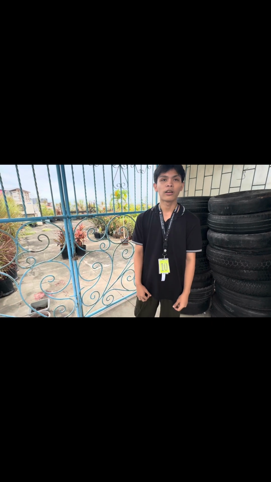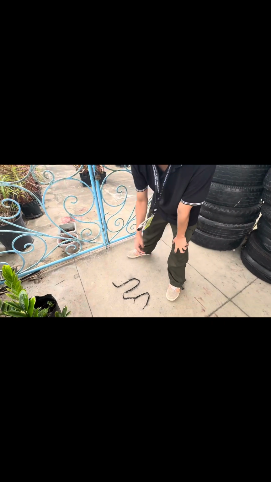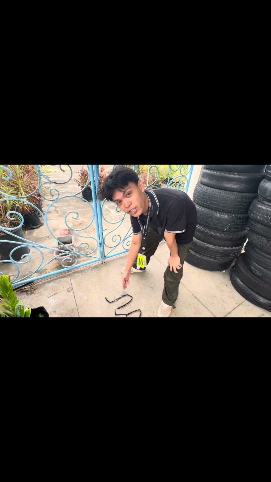Hello everyone, to explain what a meander is. To meander means to move or travel in a winding, indirect, or contrary way, such as following a river or a road. For example, just like a snake's path, going left and right.